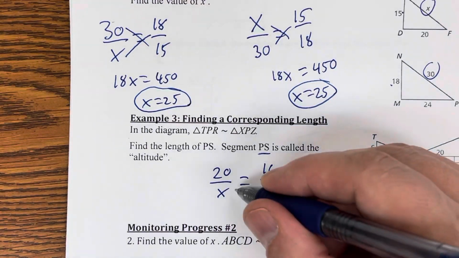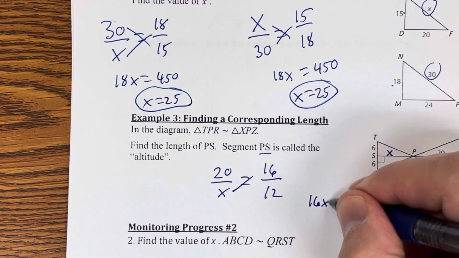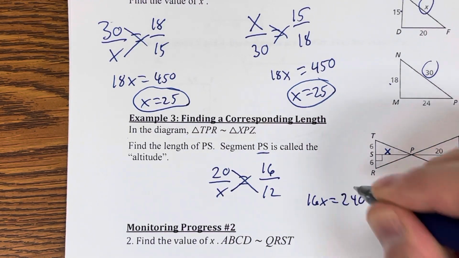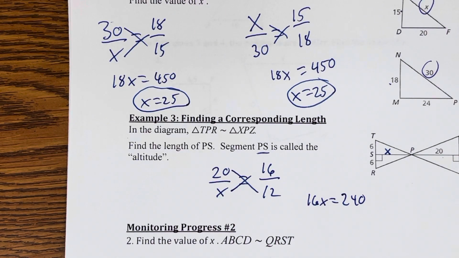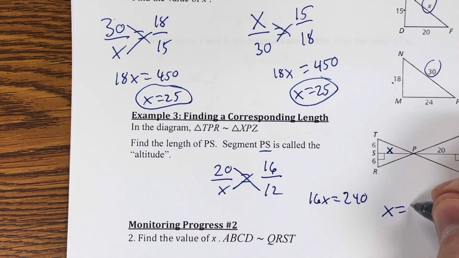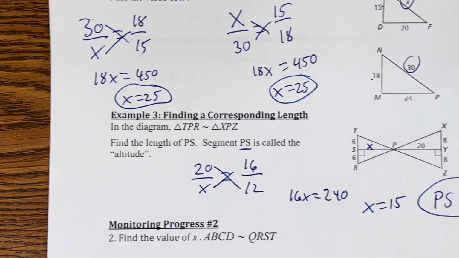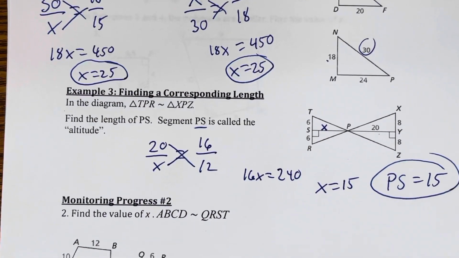Then we'll cross multiply to solve. 16X is equal to 20 times 12. That's 240. Divide by 16. We get X to equal 15. So PS is equal to 15, because that was the piece we were finding, PS.